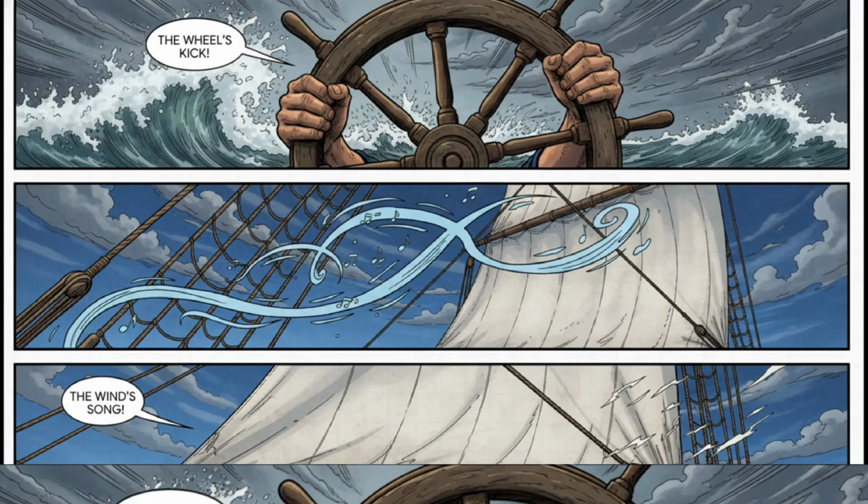Now, in the next lines, Masefield makes us feel like we are right there on the ship. He uses these amazing sights and sounds. First, the wheel's kick. Can you imagine it? You can almost feel the power of the waves pushing back against the ship's wheel. Then there's the wind's song. Notice he calls it a song, not just a noise. It has a music to it. And finally, the white sails shaking. You can just picture it, can't you? The big sail trembling as it fills with wind. All these details, they just bring the entire scene to life.